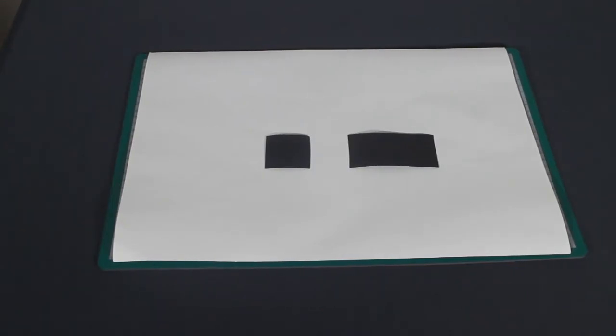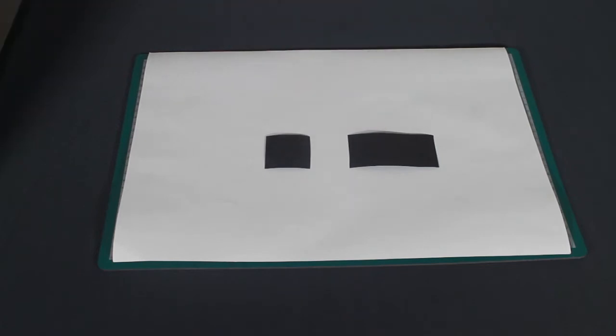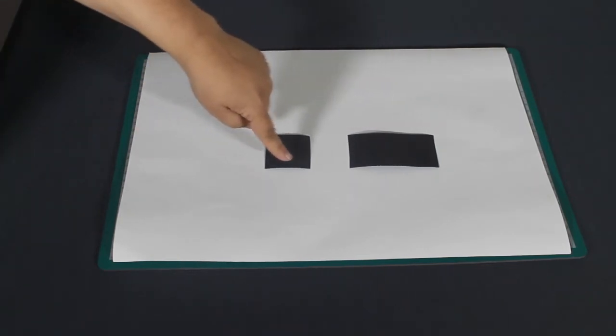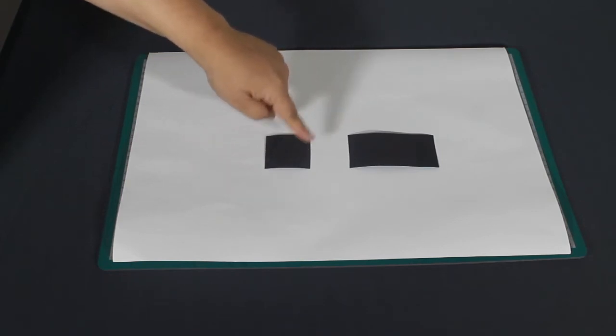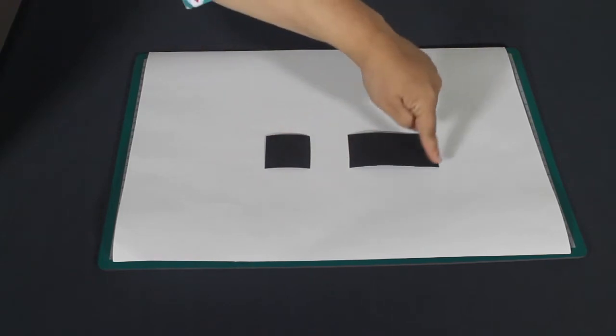I'm sure you would know what shapes these are. This is a square and this is a rectangle. A square has all the sides equal, whereas a rectangle has one side longer than the other.